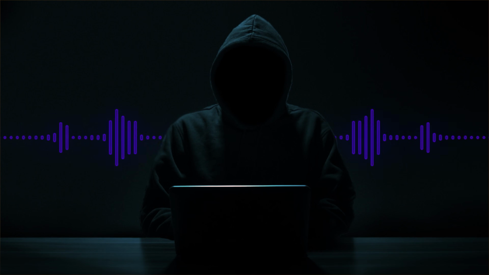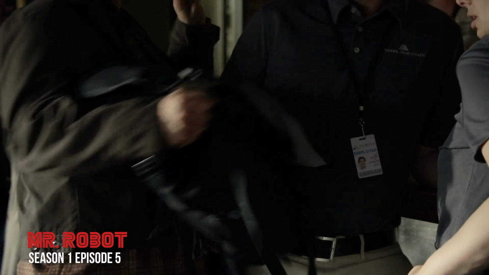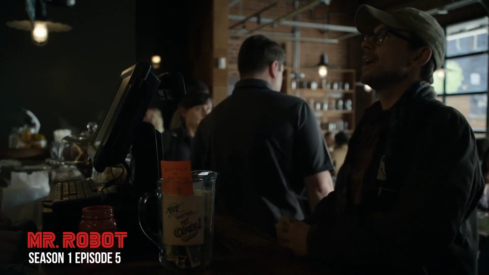So Mr. Robot, not Elliot, but his father, played by Christian Slater, has to bump into an employee. He's going through the line, and he basically has this device in a bag on his chest, and when he bumps into the employee, he grabs the information from the card.